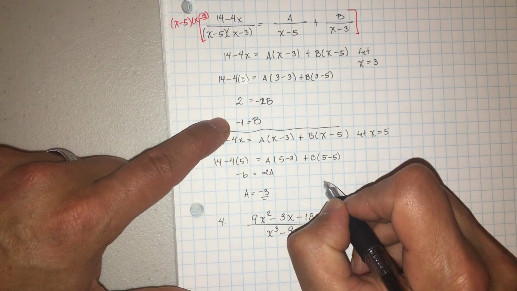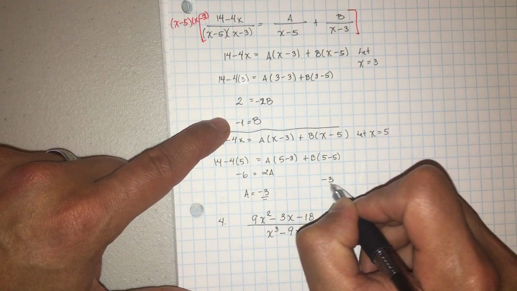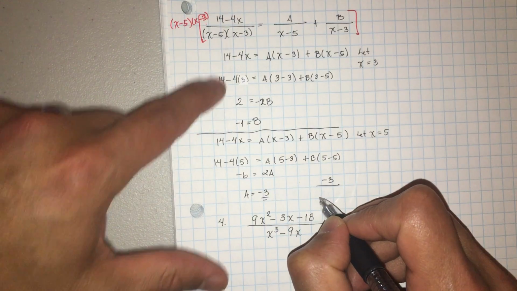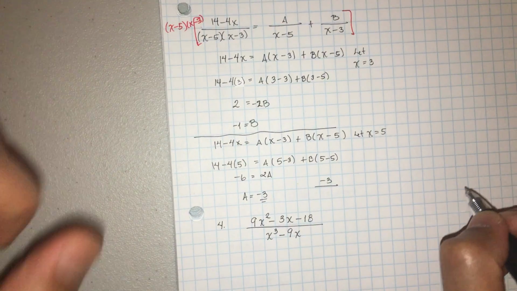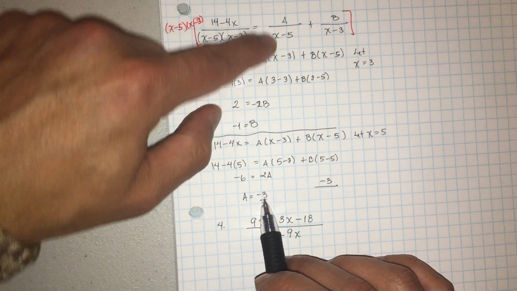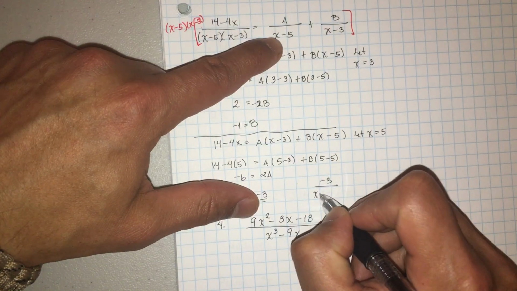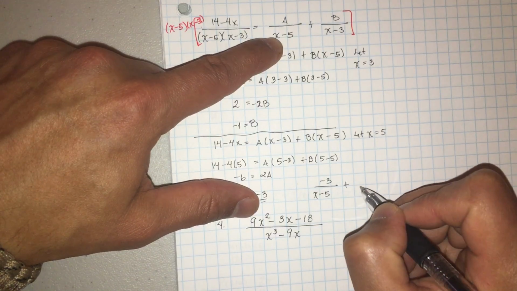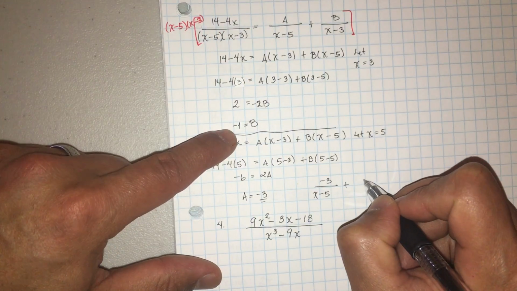So my answer would be negative 3 over x minus... Now, got to be careful, guys, the way we write it. Where's a? A goes with the x minus 5, right? x minus 5. And b is my negative 1.